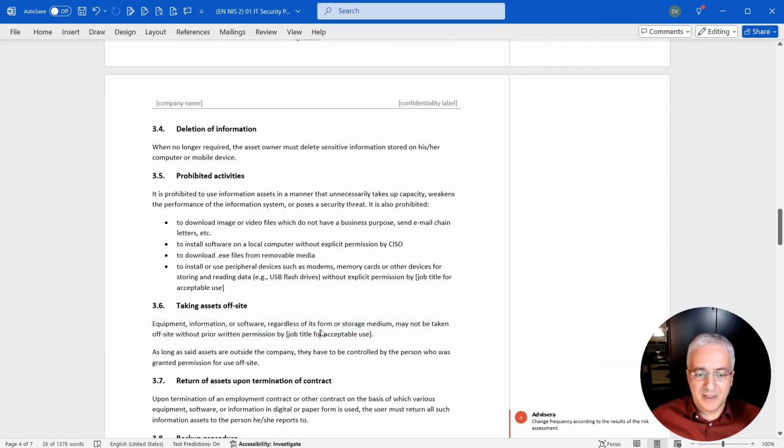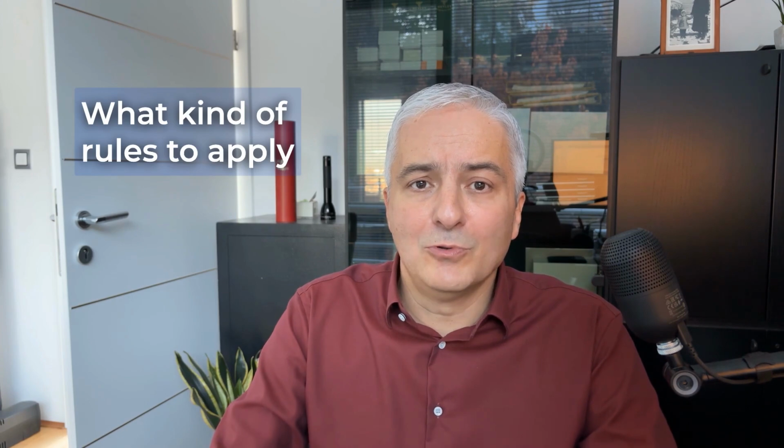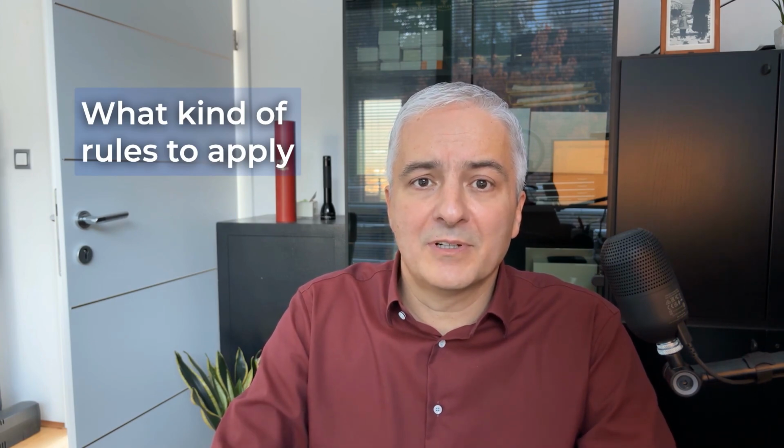And this is basically how you go through the documents and finish it up. Now, main decisions related to this IT security policy will be around which kind of rules to apply for these particular details of this document. And usually this is done together with people who are already involved in setting this kind of rules. So typically these are people from the IT department and also people from, let's say, legal department, human resources department, and so on.